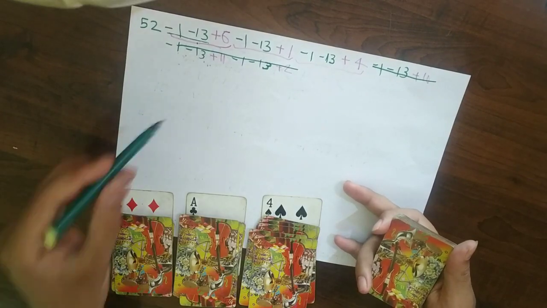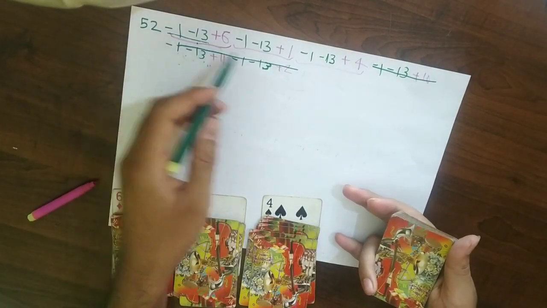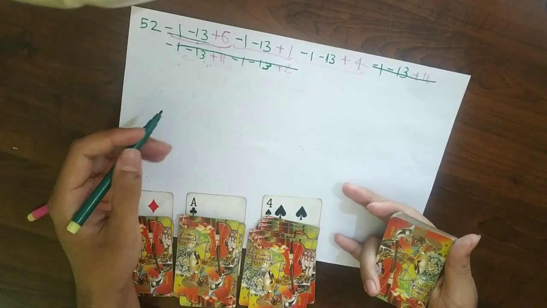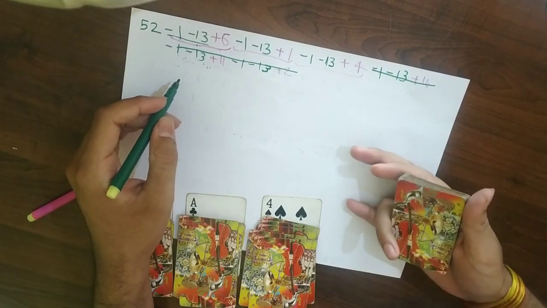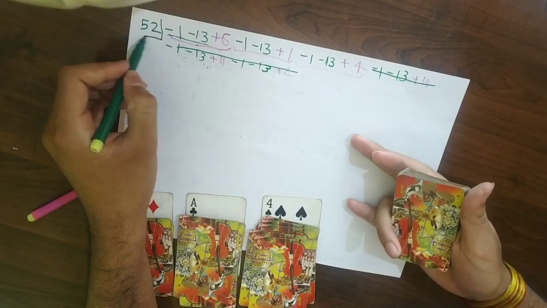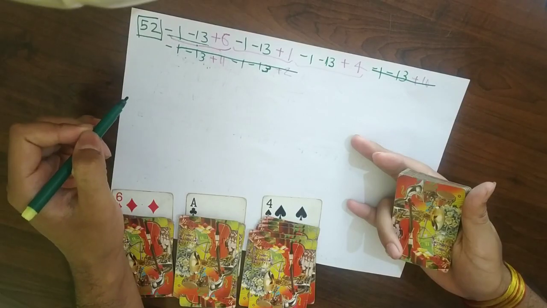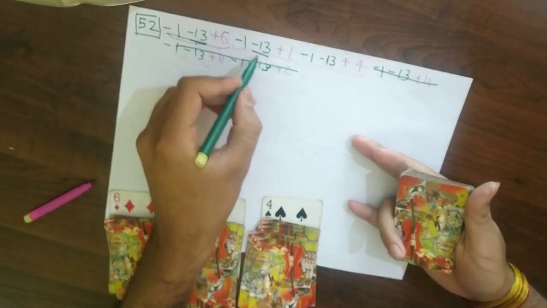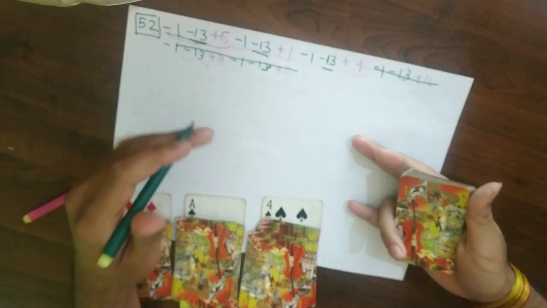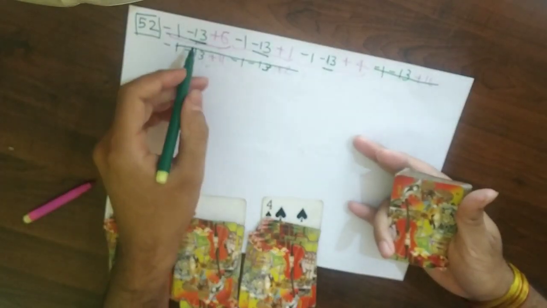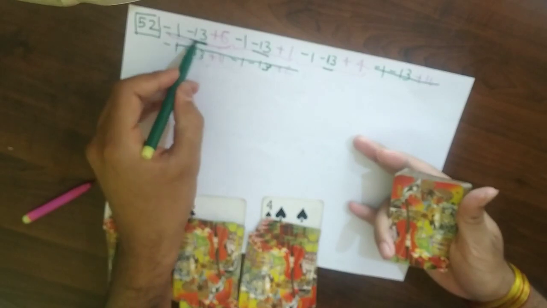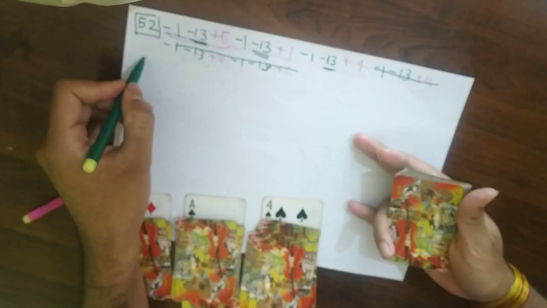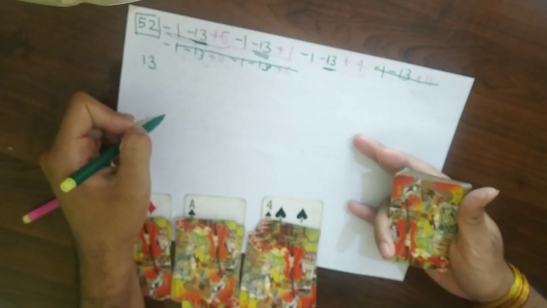Now what we have is 52 minus 1 minus 13 plus 6. This we can do orally also. But what is important? The total number of cards is 52. 52 is divisible by 13. So here is 13, here is 13, here is 13. 13 fours are 52. But here are only 3 sets. So if we subtract these 3 13s, the remaining will be 13.